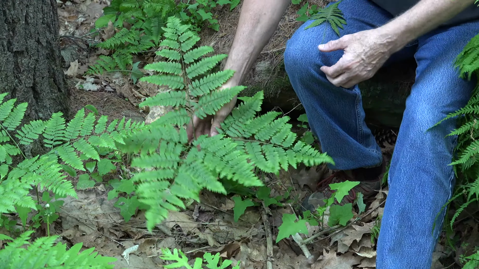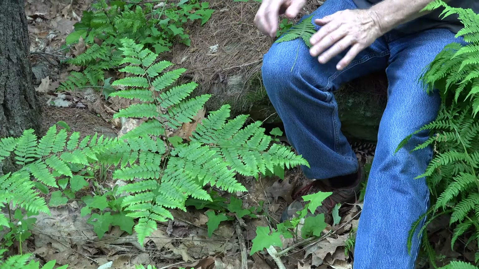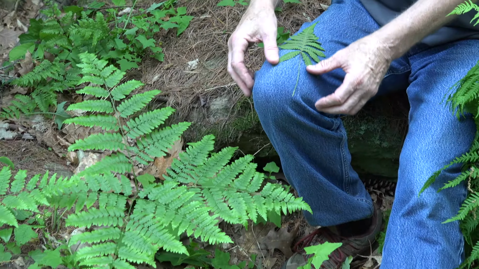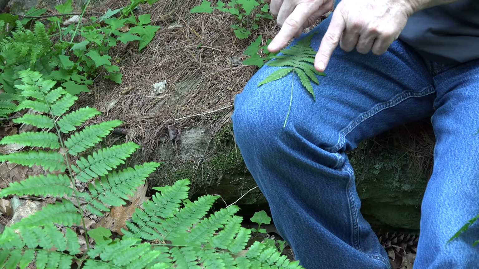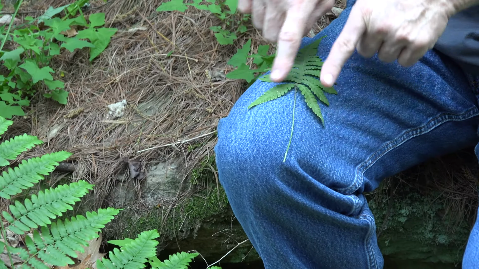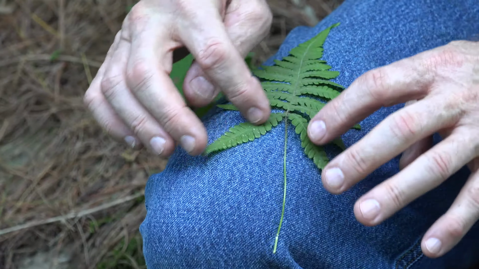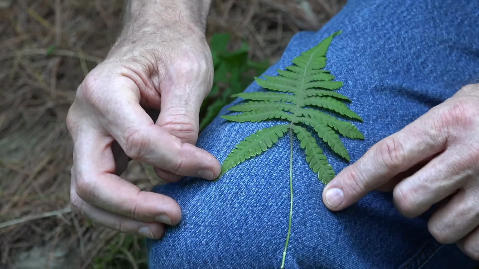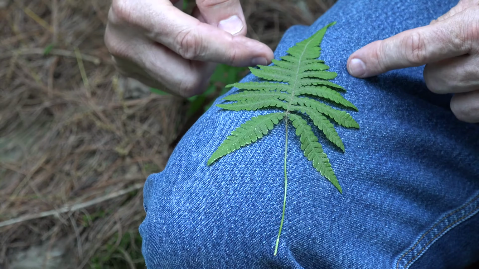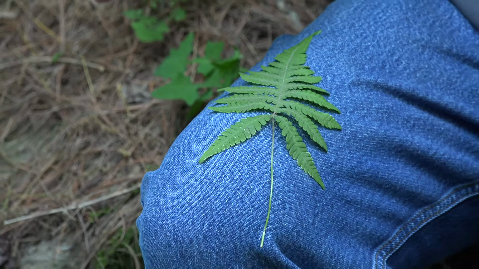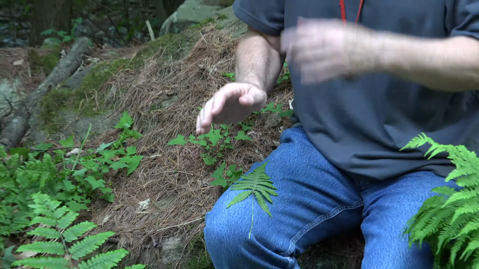With one of the beech ferns, you'll see in our key it'll say the lower pinnae or leaflets descending, and you can see these are pointed downward and these are lateral. These are terms we have in the keys for just quickly separating these different genera.